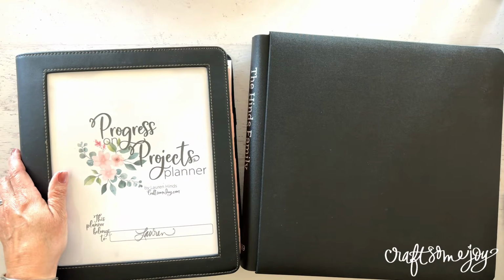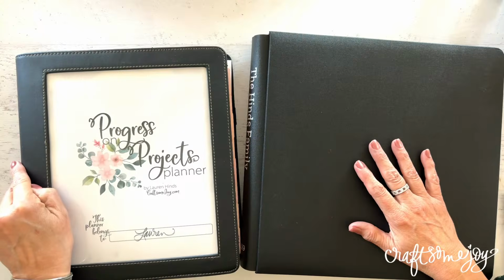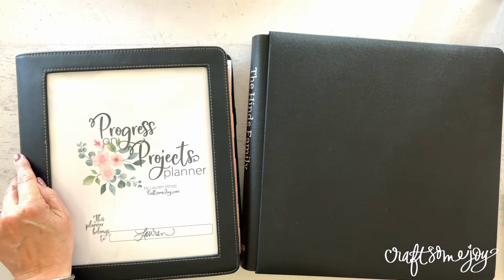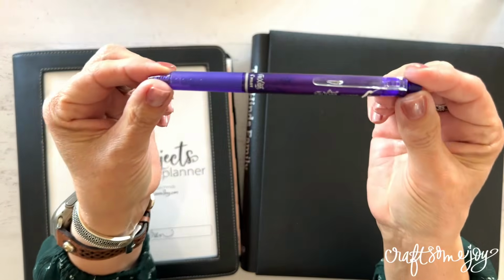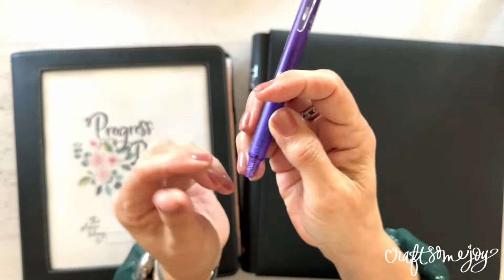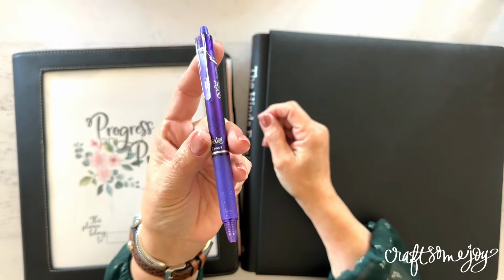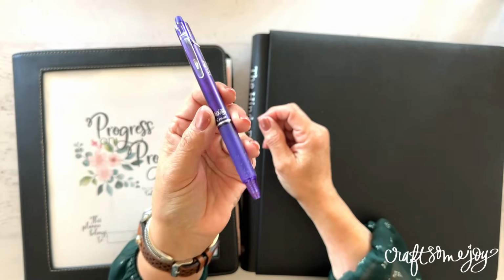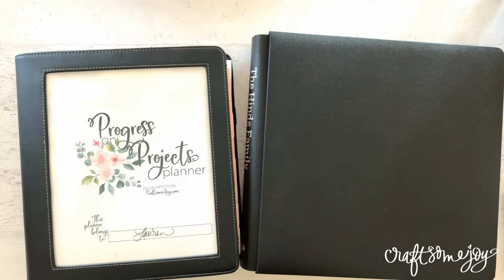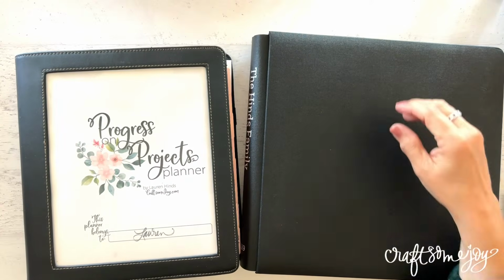And Shannon mentions the friction pins. They do come in several colors. In fact, I have one right here. This is the friction pin, and they are erasable. Yes, I love that. So that would work. That's another option if you want the look of a pen.